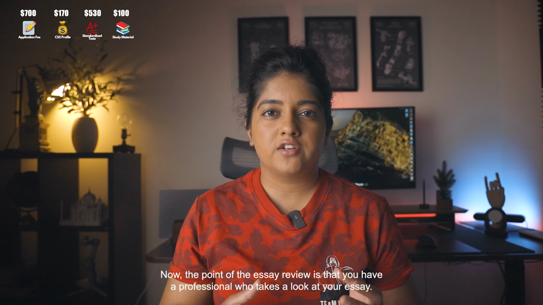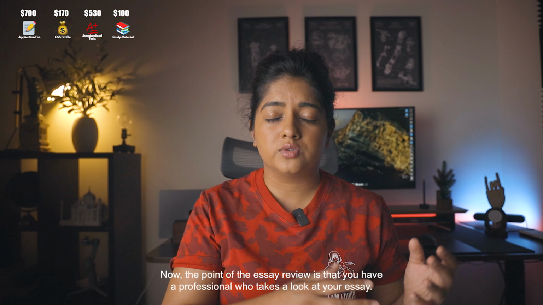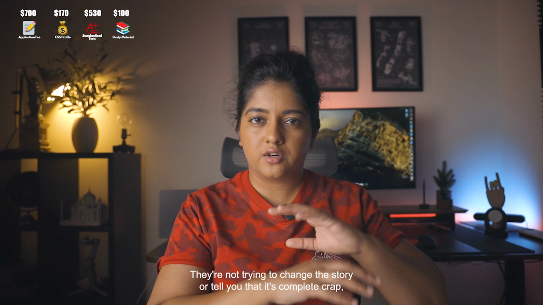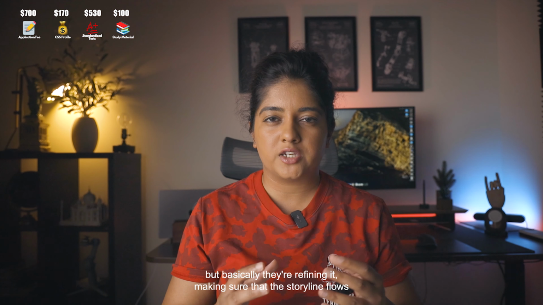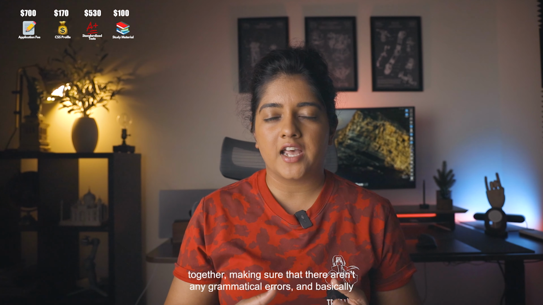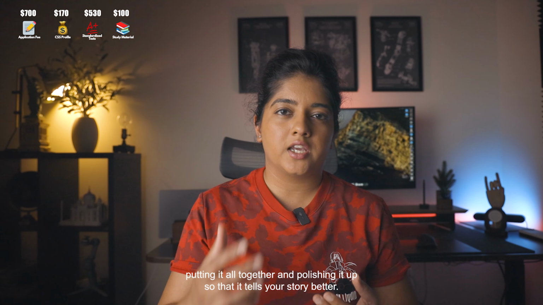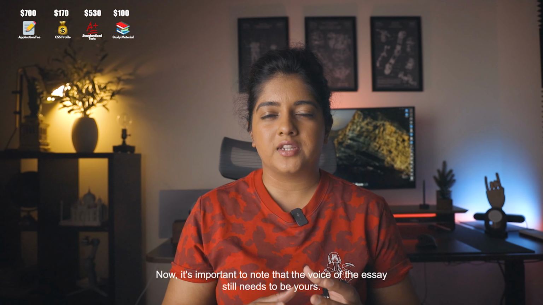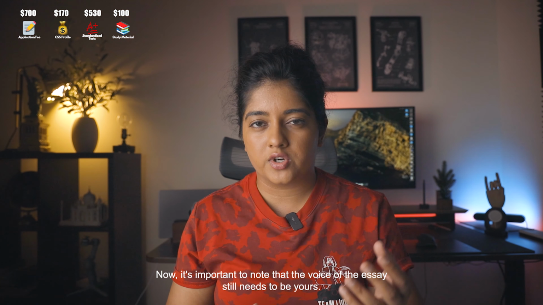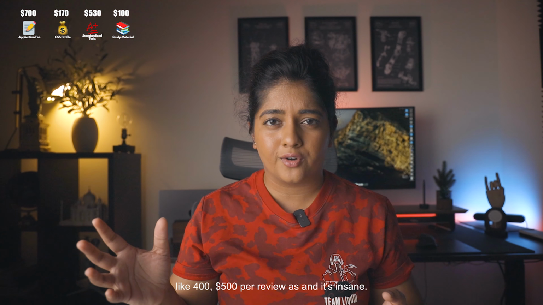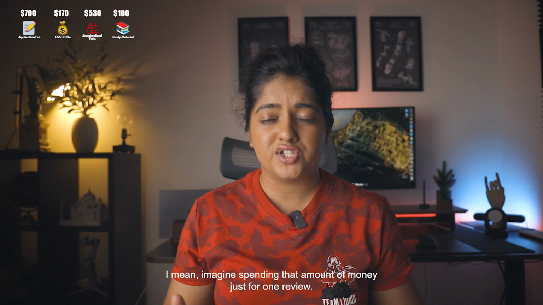Now, the point of the essay review is that you have a professional who takes a look at your essay. They're not trying to change the story or tell you that it's complete crap, but basically they're refining it, making sure that the storyline flows together, making sure that there aren't any grammatical errors, and basically putting it all together and polishing it up so that it tells your story better. Now, it's important to note that the voice of the essay still needs to be yours. And I see a lot of services out there on the internet that charge $400, $500 per review. And it's insane. I mean, imagine spending that amount of money just for one review.